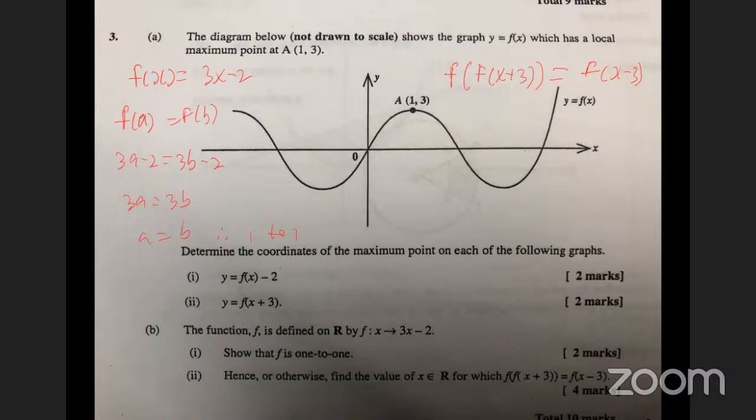Right, so find f of f of x plus 3. That's Form 5 maths, right? So all we're going to do is plug in x plus 3 in there. So it's 3 times x plus 3 minus 2. And then we had to find f of that, composite functions. Basically, for this part here, you plug in x plus 3.